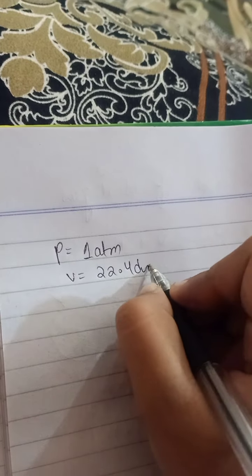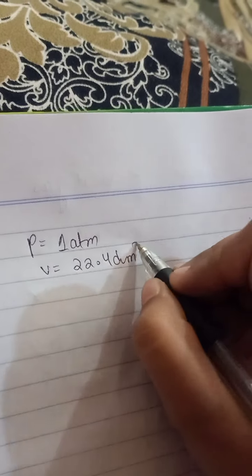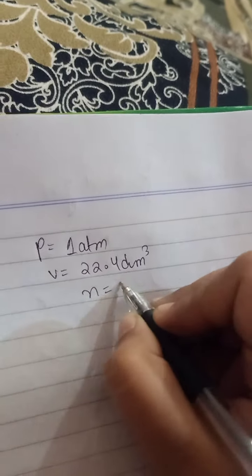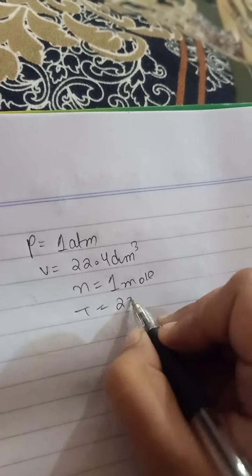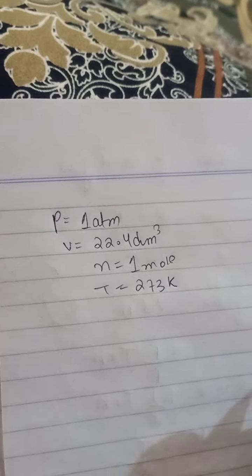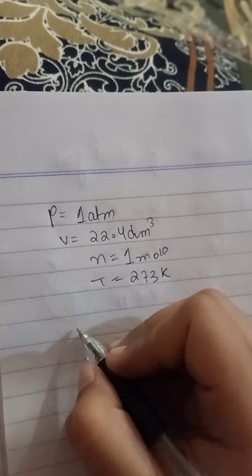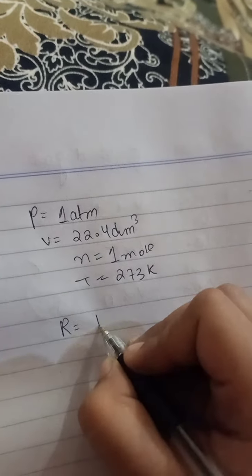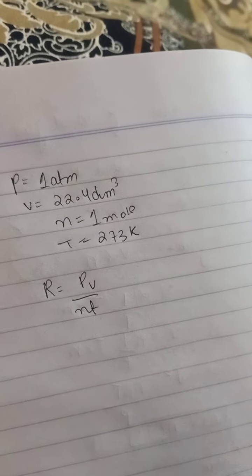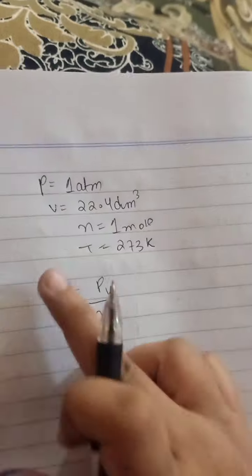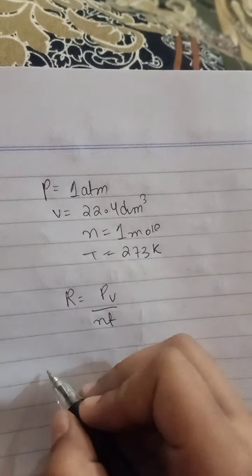Volume is equal to 22.4 dm cube. n is equal to 1 mole. T is equal to 273 Kelvin. As you all know, we have the equation R is equal to PV upon nT, because we have to find R here.